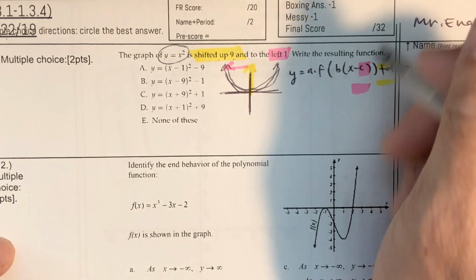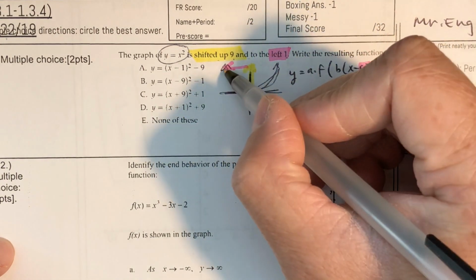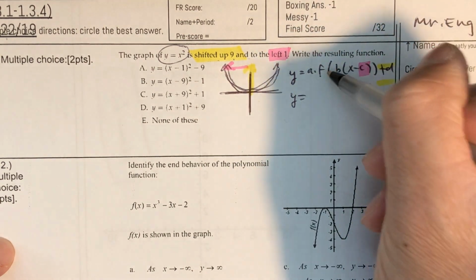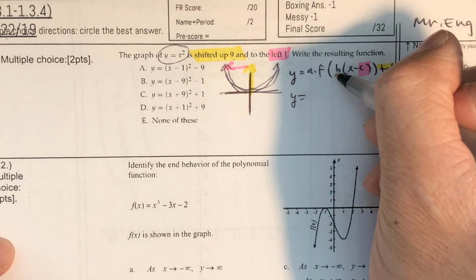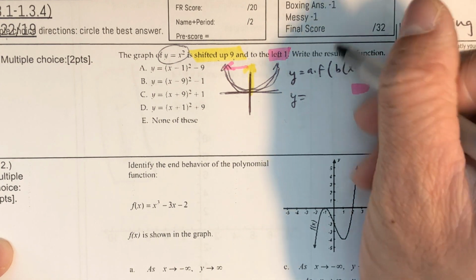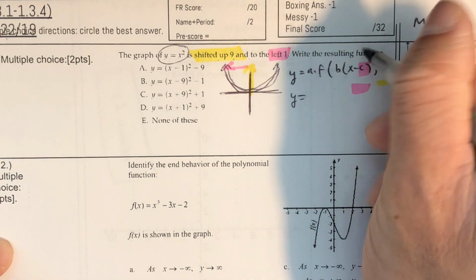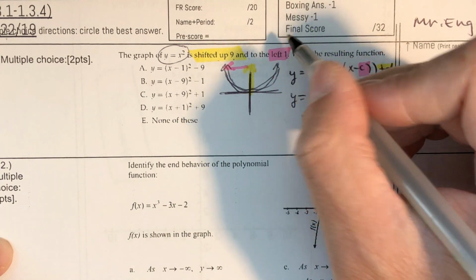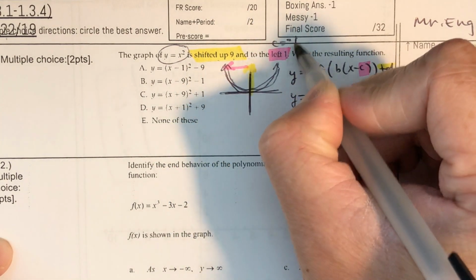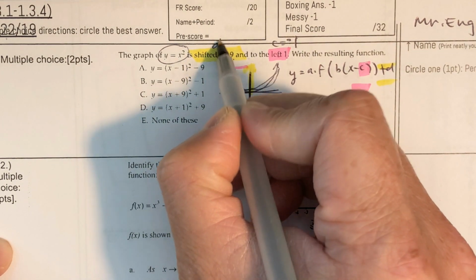So in your transformation, it would probably look something like this. The graph has not been flipped over the x-axis, so a is equal to 1, which I don't need. That's your function, whatever it is. B value is a horizontal compression and stretch, which we don't have. And pay attention, here, your c value is -1, and your d value there is 9.